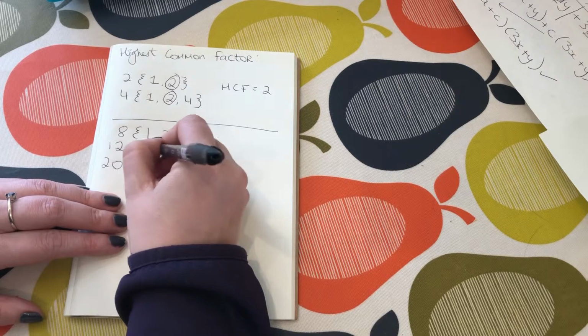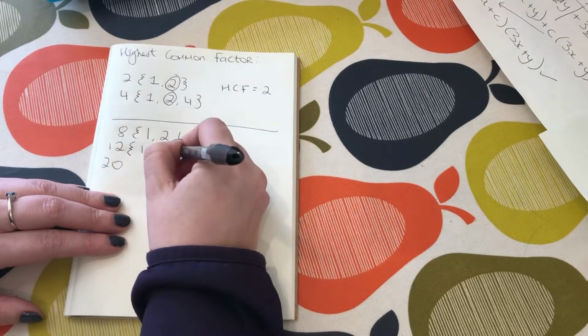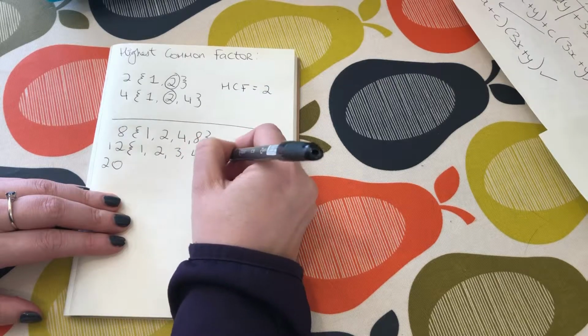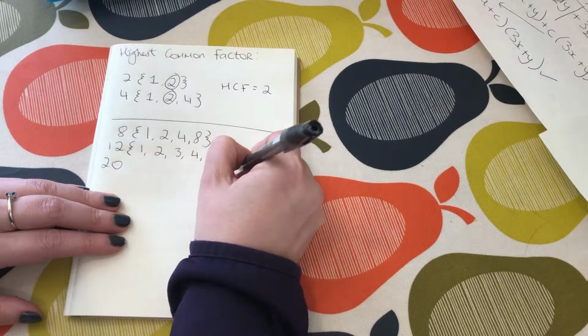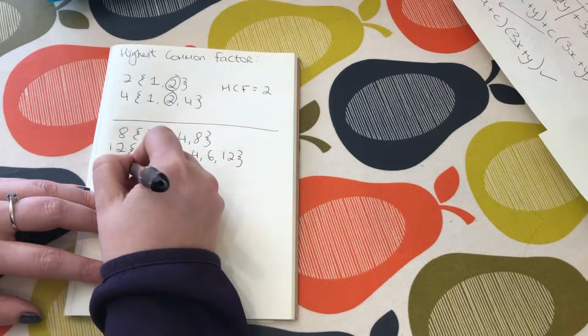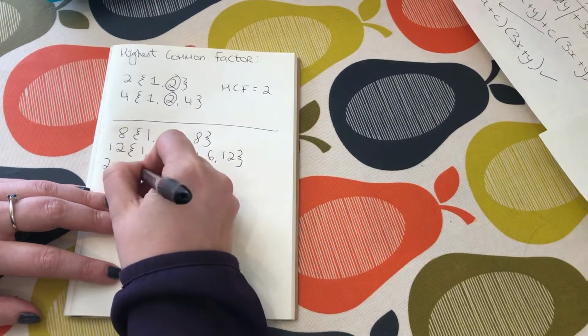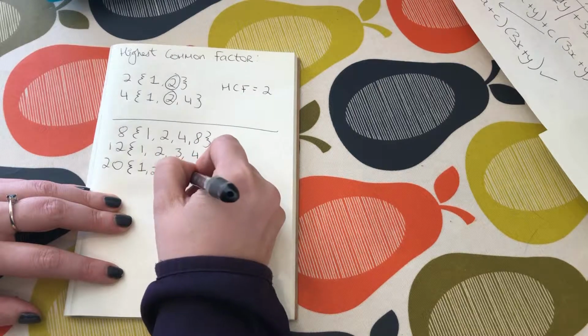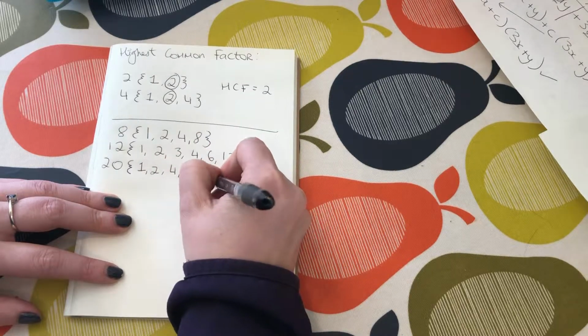are 1, 2, 3, 4, 6, and 12. And what about 20? Do the same with 20: 1, 2, 4, 5, 10, and 20.